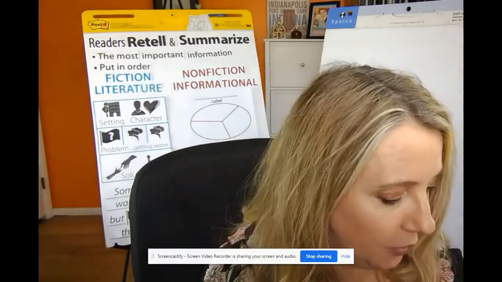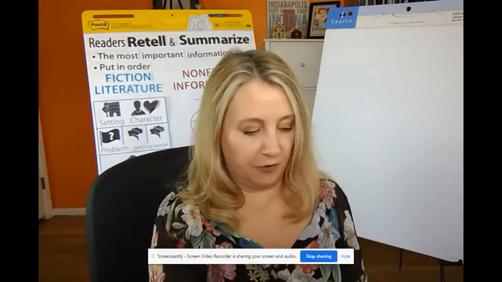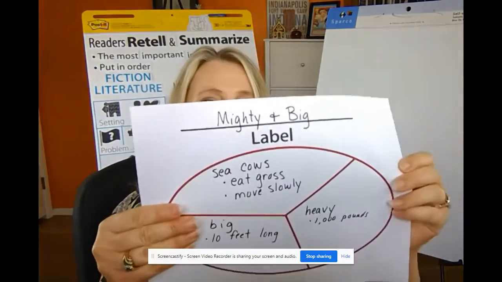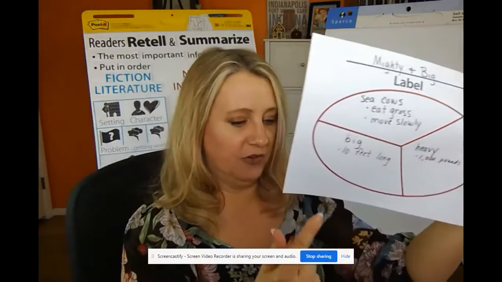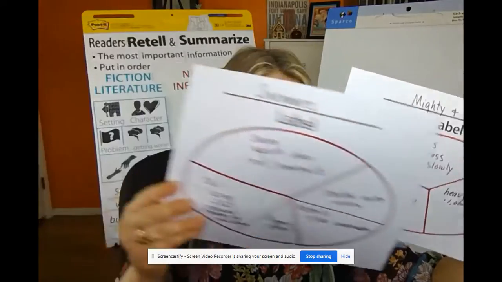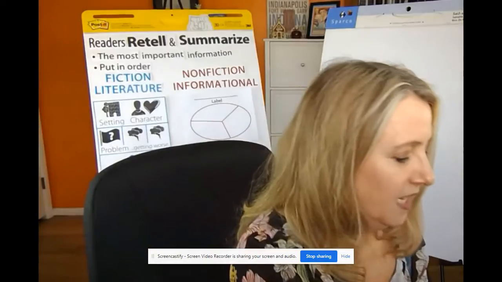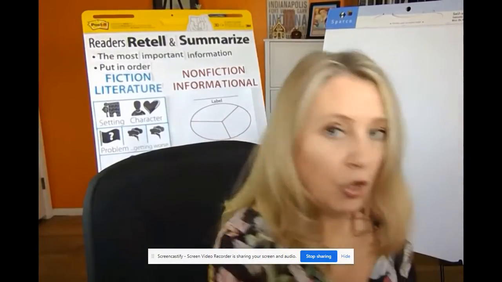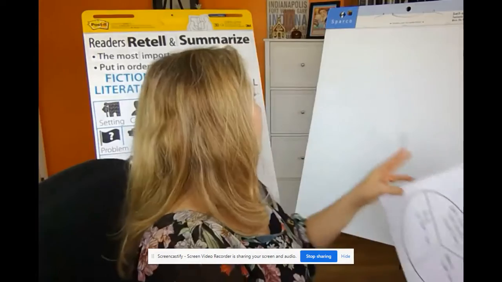Technical difficulties. Okay, so when you start putting all these things together, look what happens. They're mighty and big, and here are the details. They're swimmers, and here are the details. It's what they eat, and here are the details. Let me show you something. When you are going to do this for a whole book, then you want to put these dissected ovals in a way that you can actually see them all, okay? So watch this.